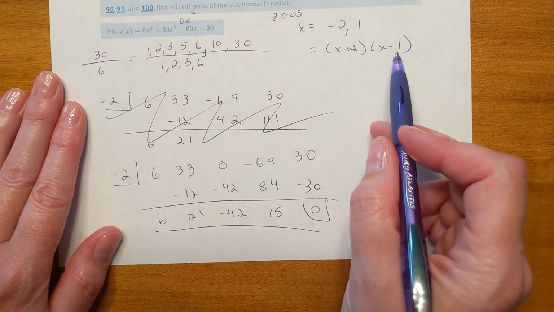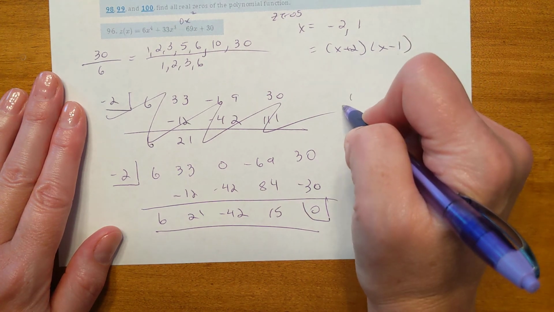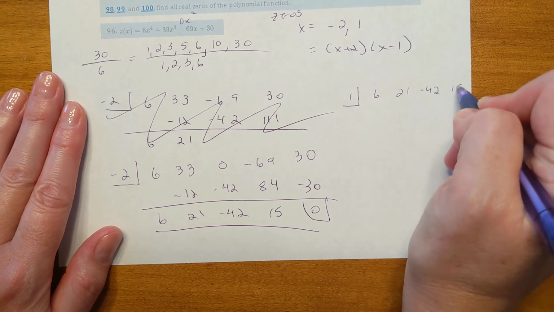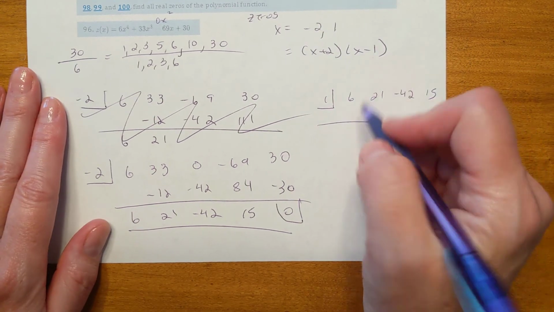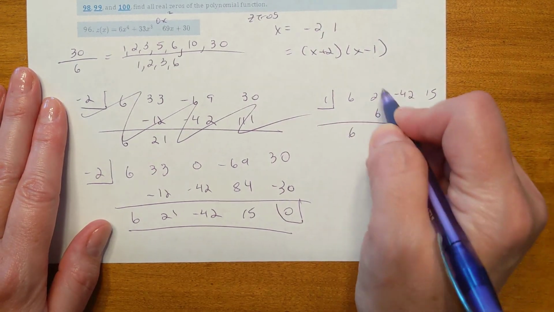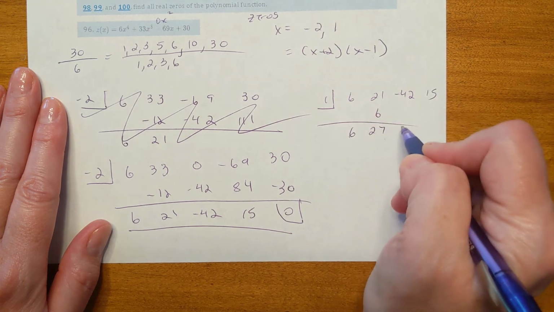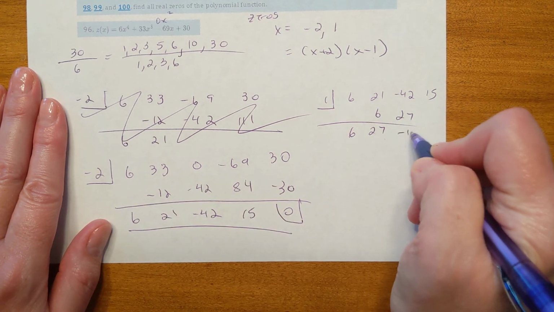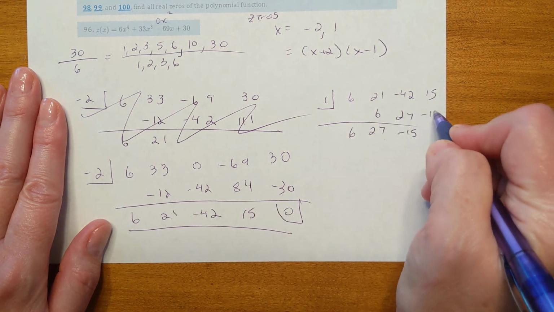All right, and then we're going to divide out the 1. So I'm going to put a 1 over there, divide it into 6, the 21, the negative 42, and the 15. So bring down the first number, multiply, add them up, multiply, add them up again. So I'm going to do 42 minus 27. So that gives me negative 15. Multiply and add them up.